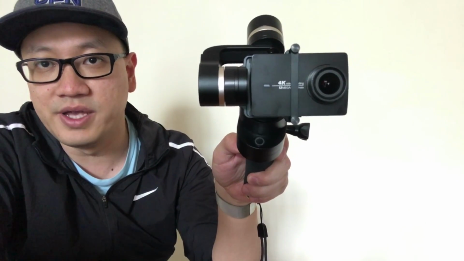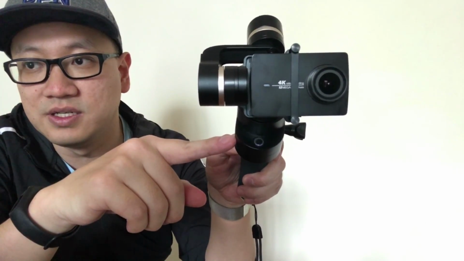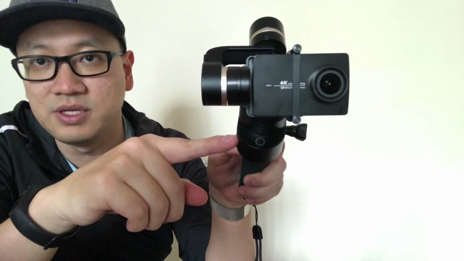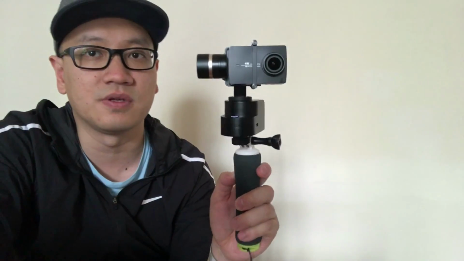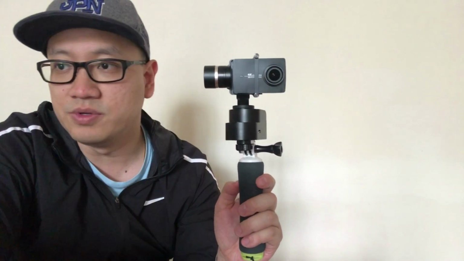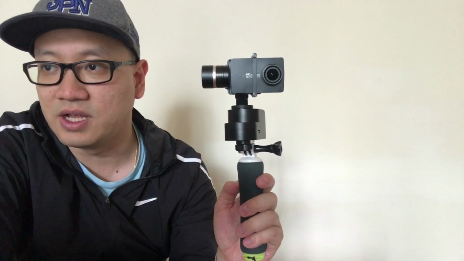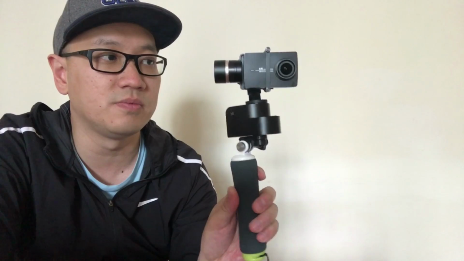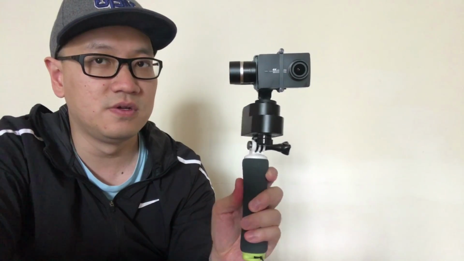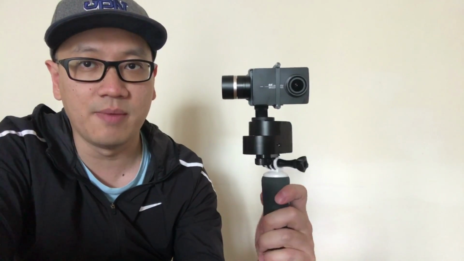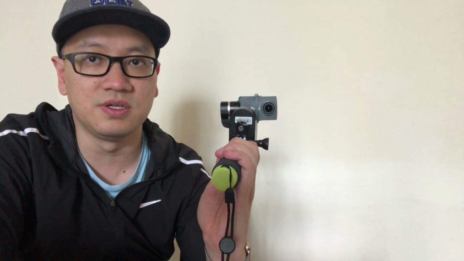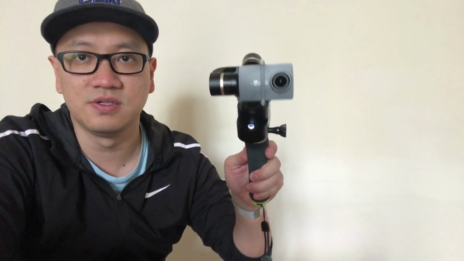Okay, so as indicated on the LED indicator, the 3 flashing LED lights means we are now on the lock mode. Okay, so what lock mode means is all axes are locked and the gimbal only points to one direction. Okay, so we move the gimbal to the left, to the right. As you can see, the camera continues to face to the front. Okay, so we tilt the gimbal up and tilt the gimbal downwards. The camera continues to face to the front.